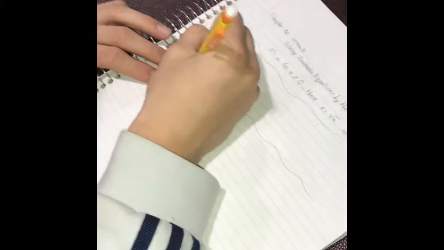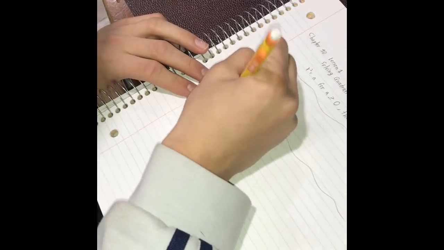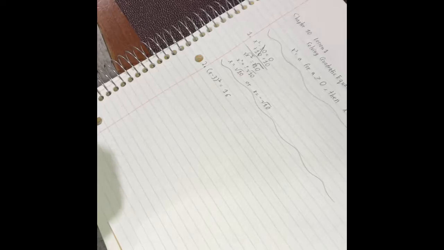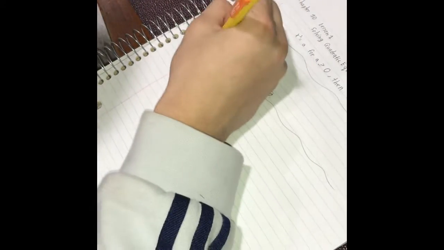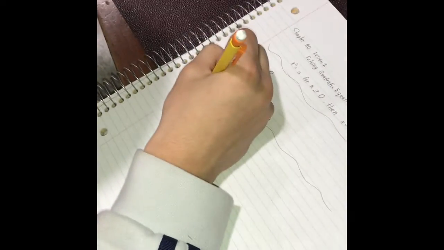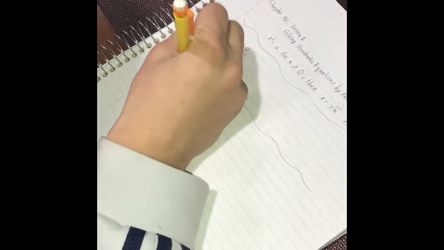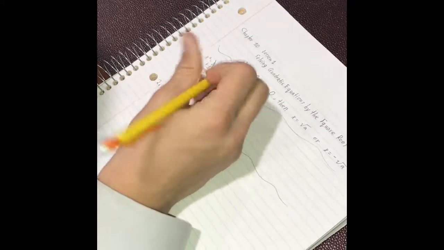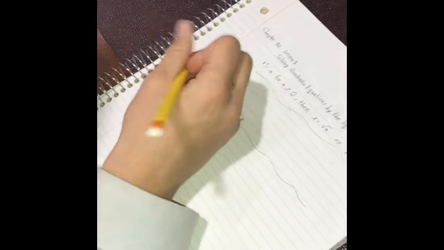Number 2. x minus 3, in parentheses, squared, equals 16. So the first step is we're using the square root property, and we're going to take the square root of both sides this time. So it's going to be x minus 3 equals plus or minus the square root of 16.